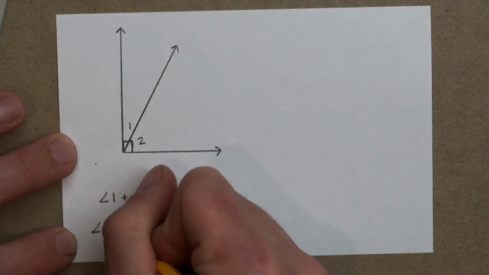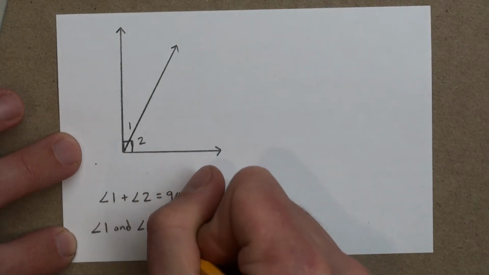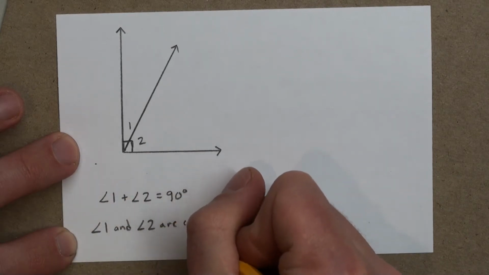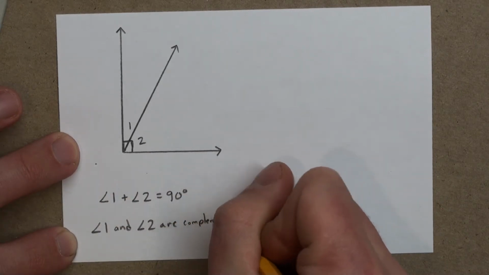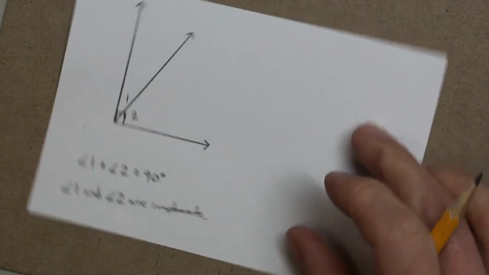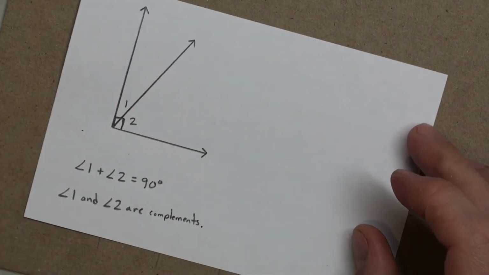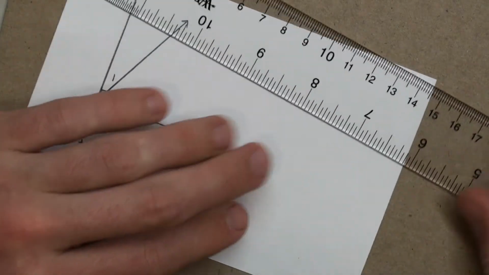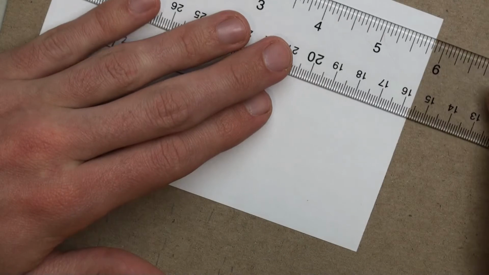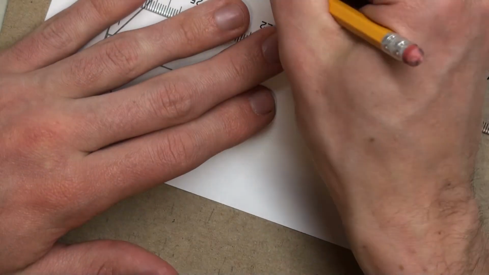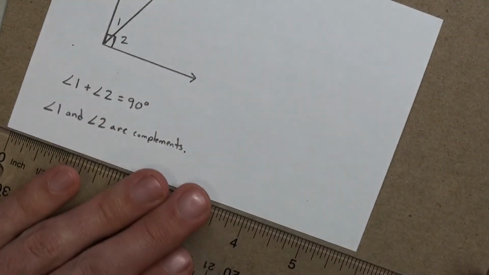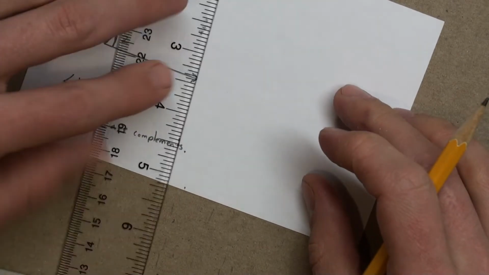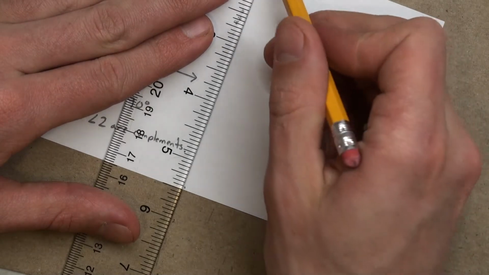So angle 1 and angle 2 are complements. Now the other thing is, I'm going to draw a line halfway down the middle of this index card, and we're going to show you the other example on the other side.